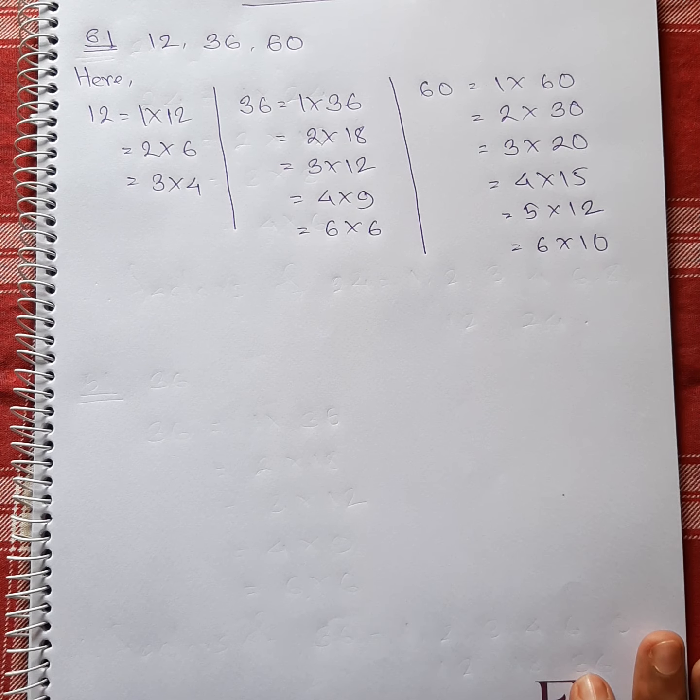Factors of 12: 1, U shape, never forget that, 2, 3, 4, 6 and 12 itself. Factors of 36 now: 1, 2, 3, 4, 6. 6 not 2 times, only 1 time, okay?